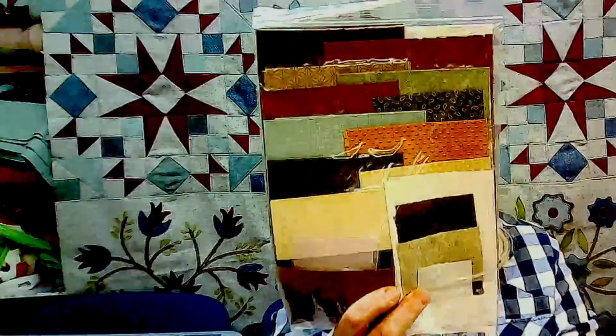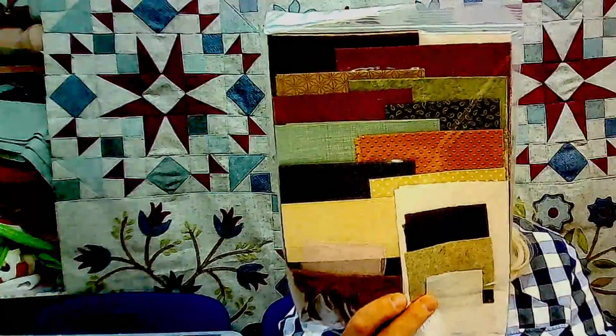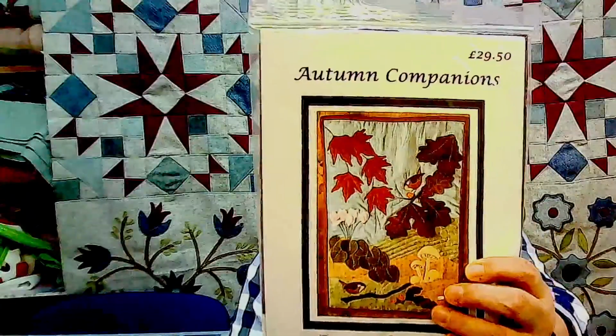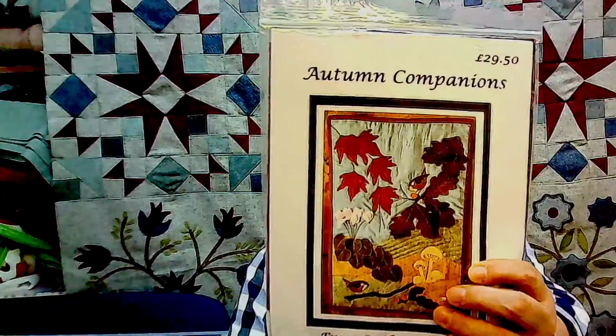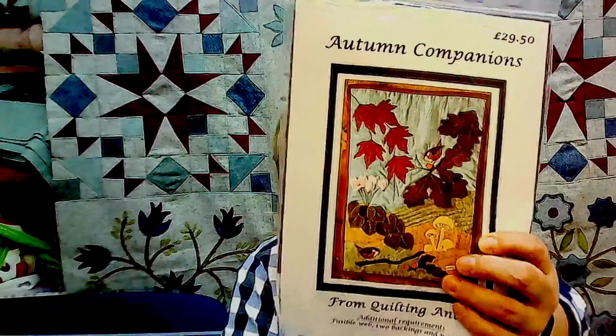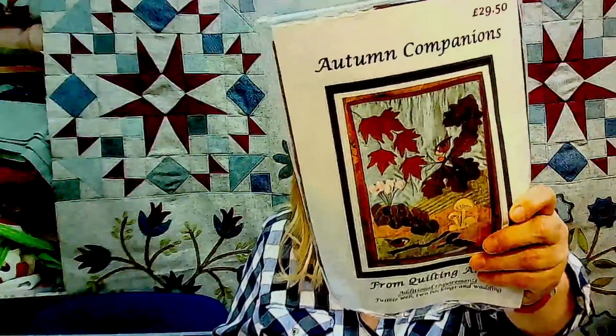You've got all the stuff in there for what's on the front plus binding, and then you would put your own wadding and backing to it. It's one of my faves. The colour is, when I used to do the shows, this used to sell like absolute hotcakes. So there you go, that's Autumn Companions, £29.50 minus 20%.